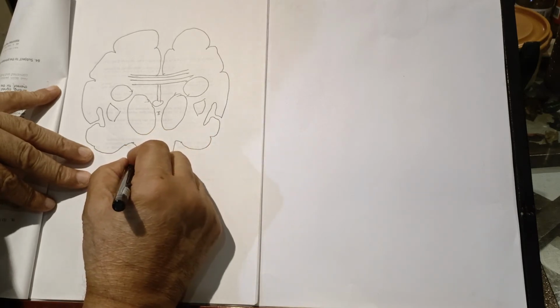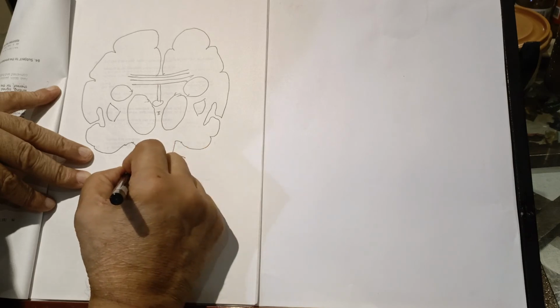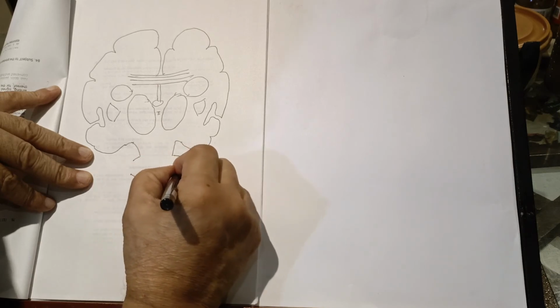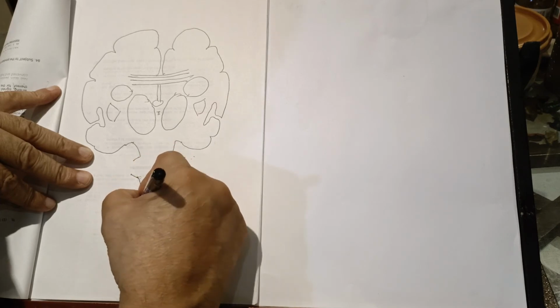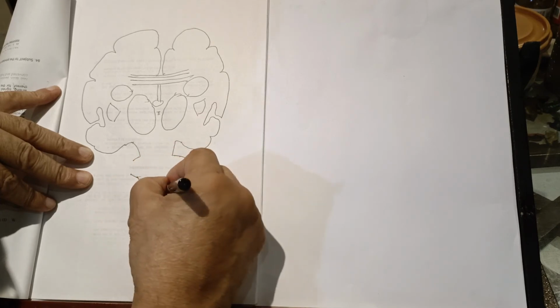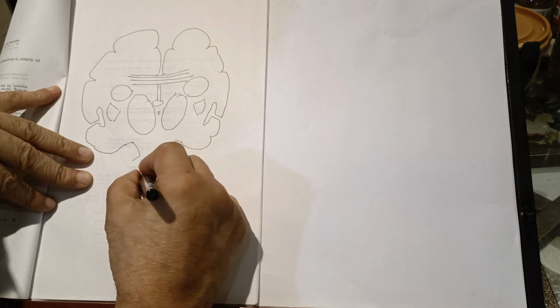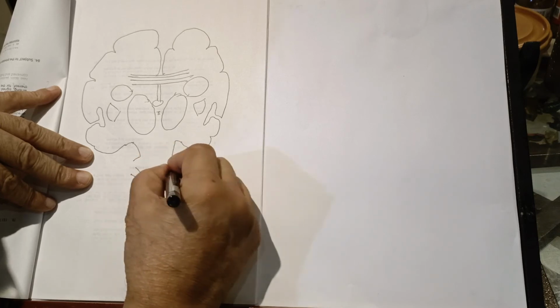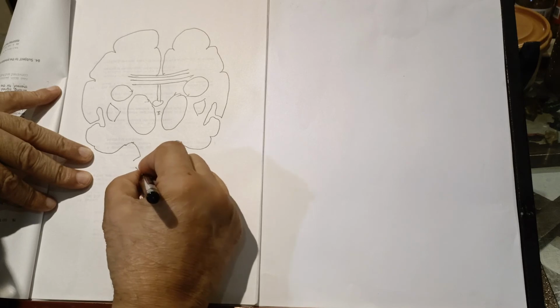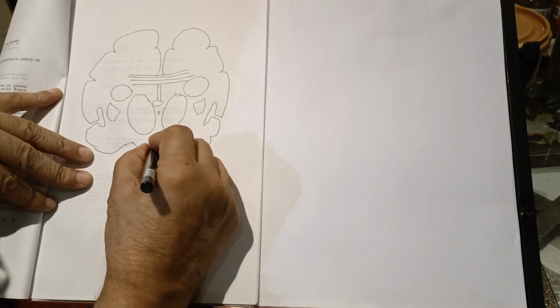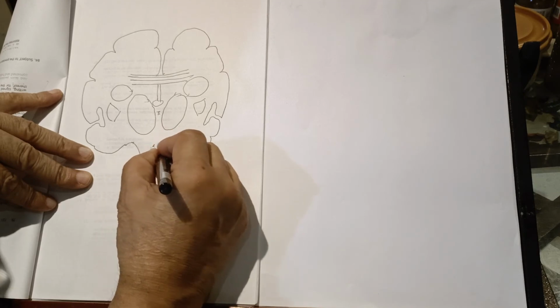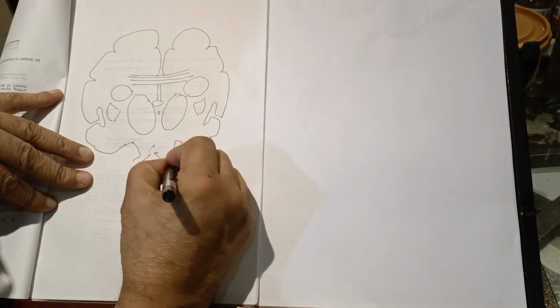Here you will have the pons giving the middle cerebellar peduncle to this, and finally here you will have the medulla oblongata, and in this medulla oblongata you will have the inferior cerebellar peduncle lateralmost. This cerebellar peduncle is the superior cerebellar peduncle going to the midbrain.